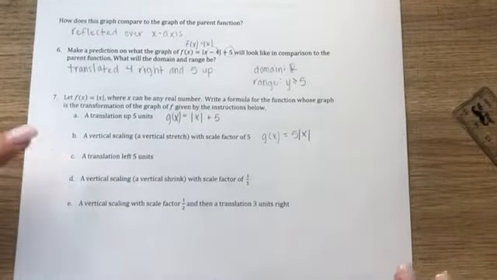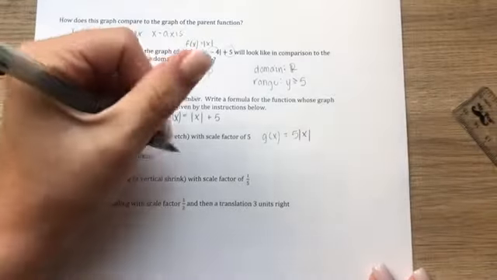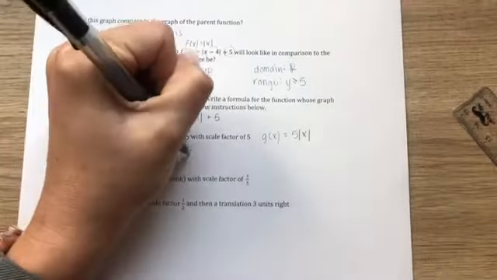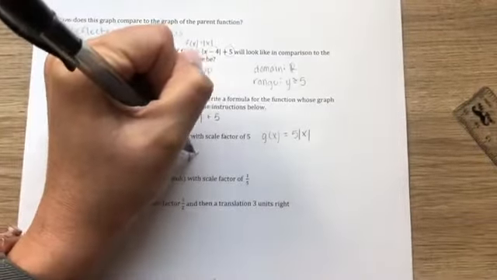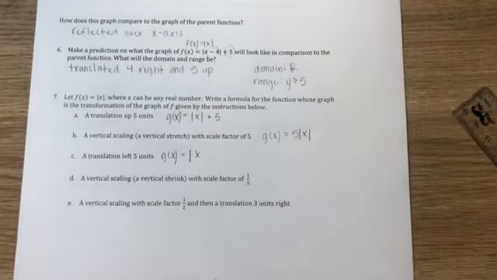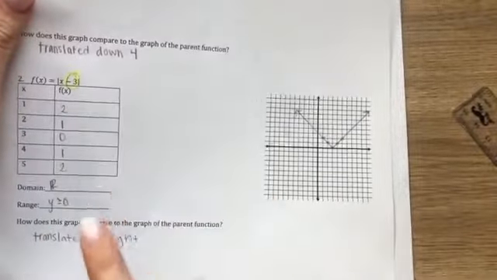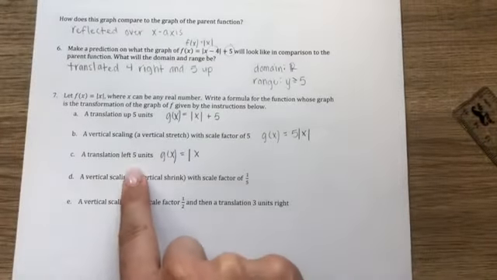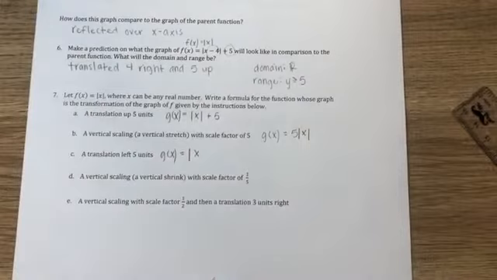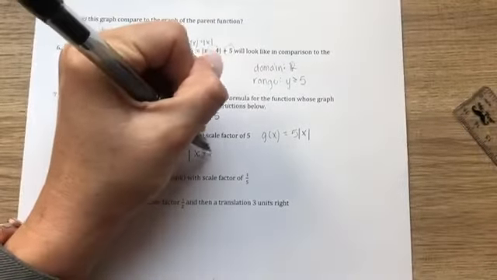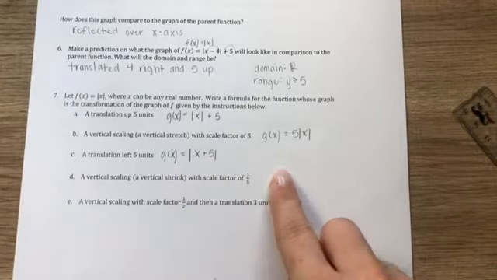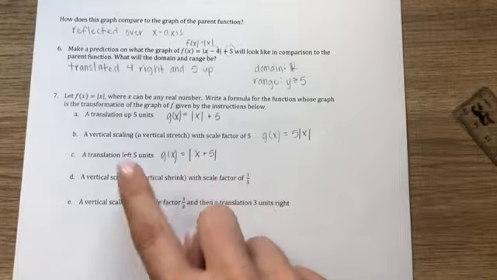For C, a translation left 5 units. So again, start with g of x. And then when I am shifting things left or right, I have to put something inside of the absolute value bars with the x. So when we shifted, sorry, I keep going back to these just to show you an example. When we shifted right 3, it was x minus 3. But for this problem, we're shifting left 5. So it cannot be x minus 5, it has to be x plus 5. So x minus a number inside the absolute value bar shifts it right, x plus a number inside the absolute value bar shifts it left.